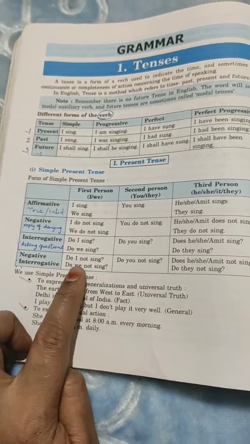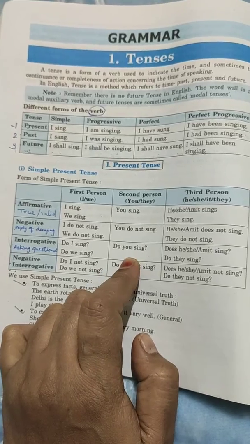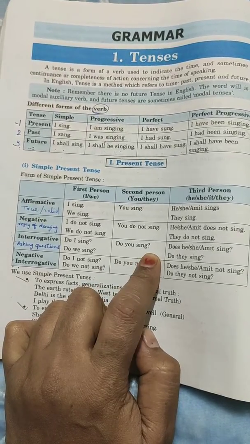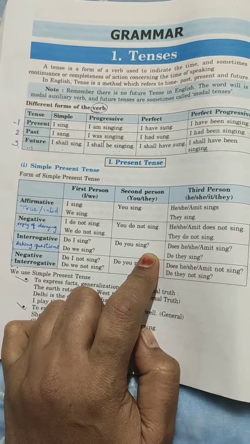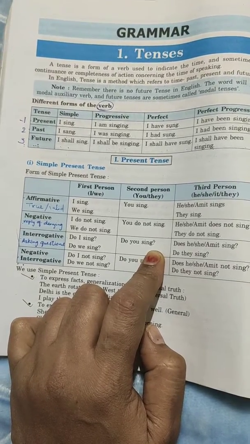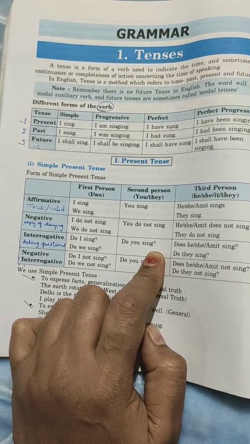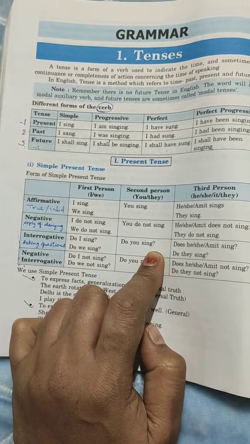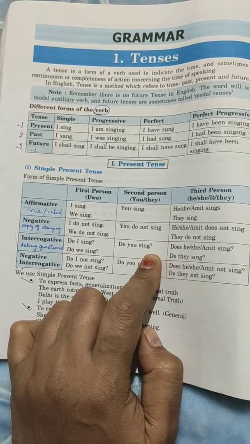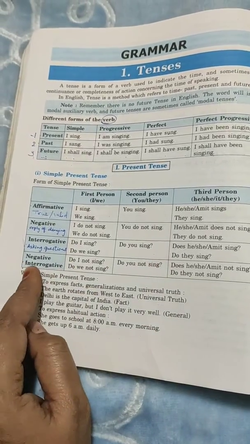Okay students? The second person will use you and they. So here it will come, do you sing? Any sentence in which a question is asked is simply known as interrogative. Does she, he, Amit sing? Do they sing?